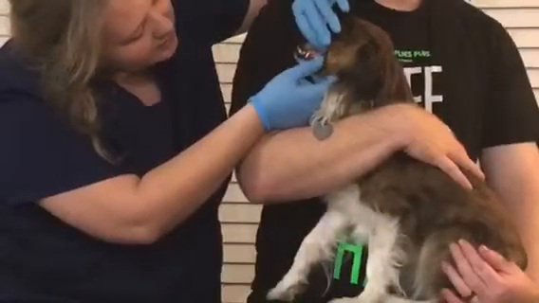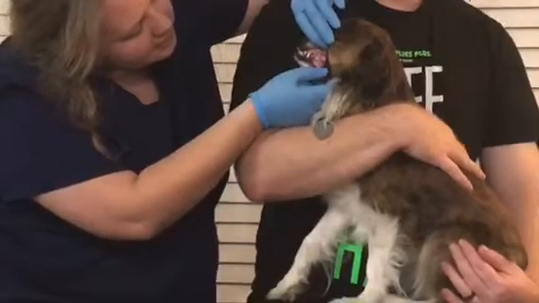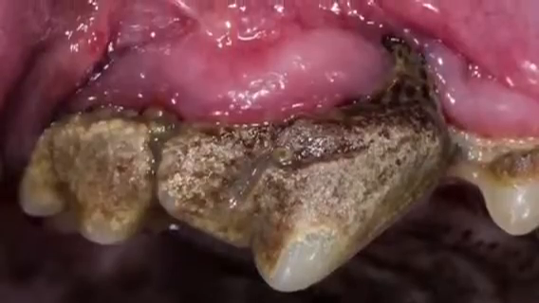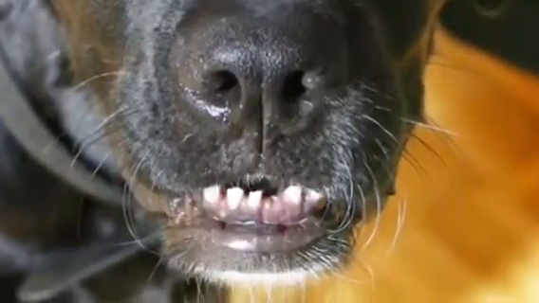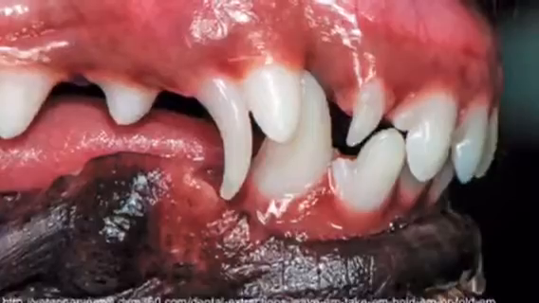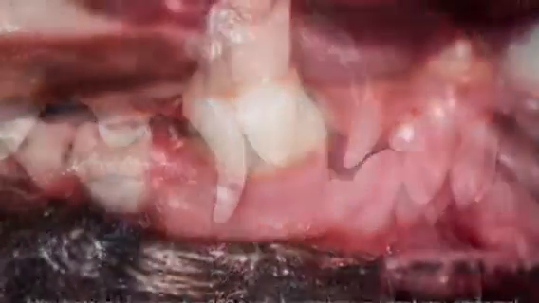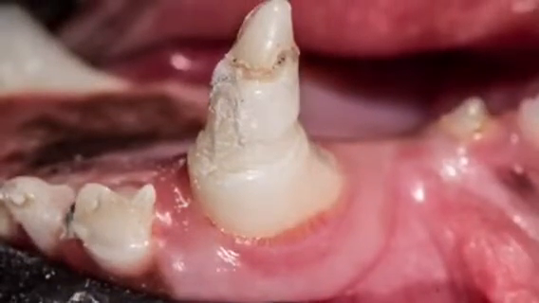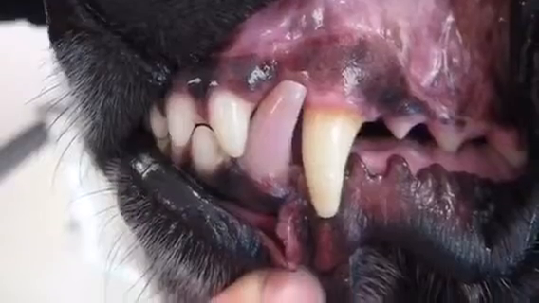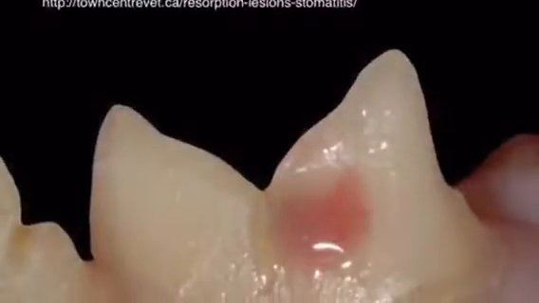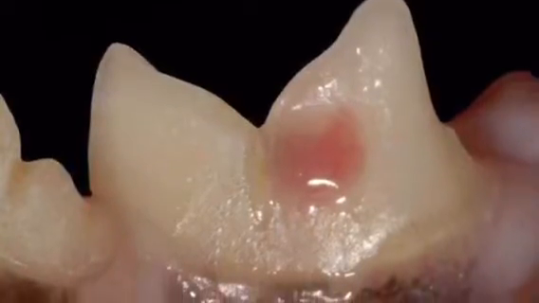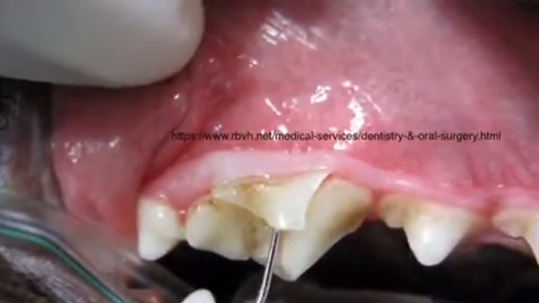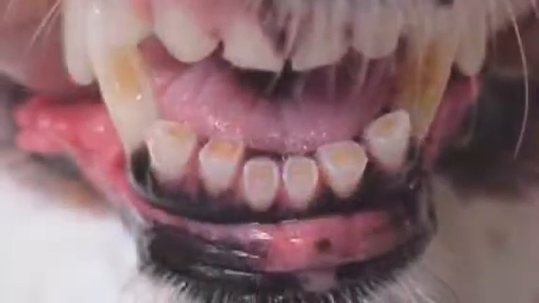Assess the crown status of the teeth and check for tooth mobility. Watch for abnormalities such as tartar, missing teeth, retained deciduous teeth, enamel hypoplasia, enamel infractions, pulpitis, resorptive lesions, fractures, and attrition or wear and tear.